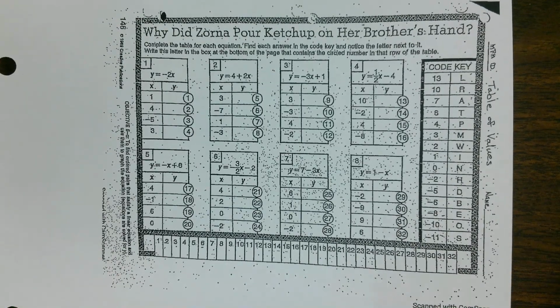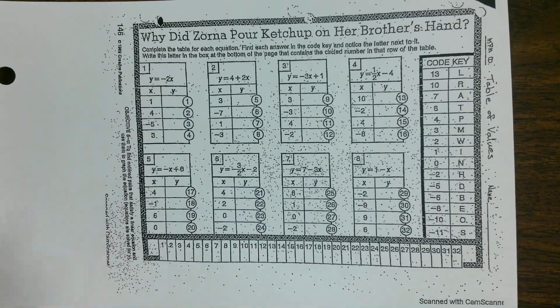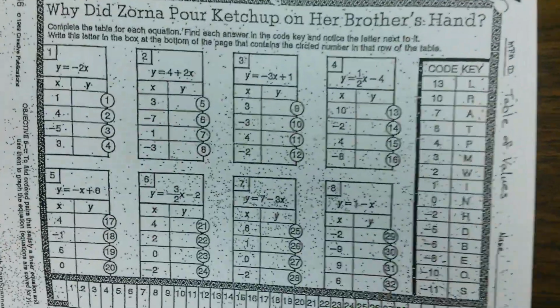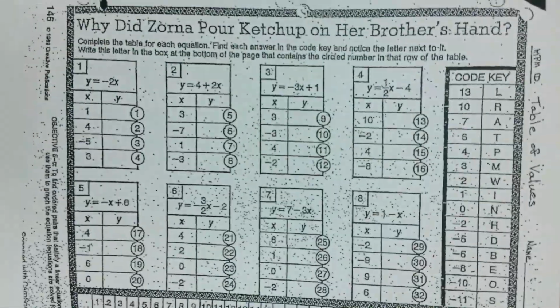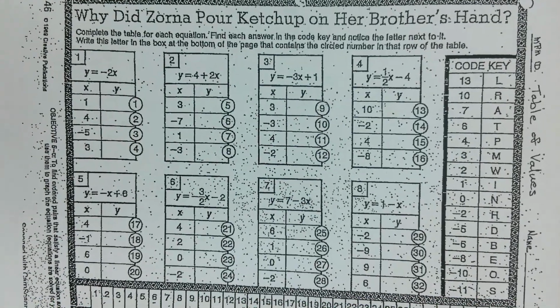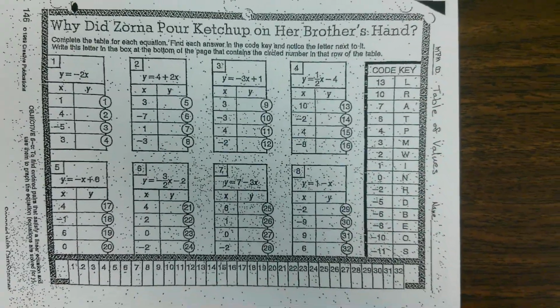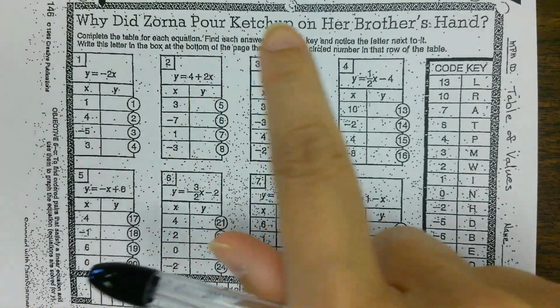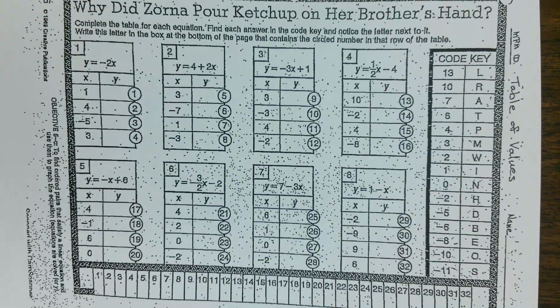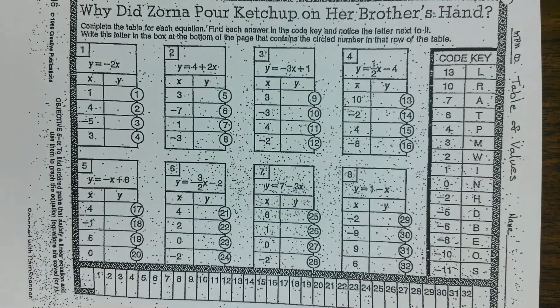Okay, everybody got a copy? Okay, so we have these fun sheets again, making math a little funnier. This time you want to figure out why did Sorna pour ketchup on her brother's head. If you did not like the last puzzle, this joke is worse. I'm telling you.